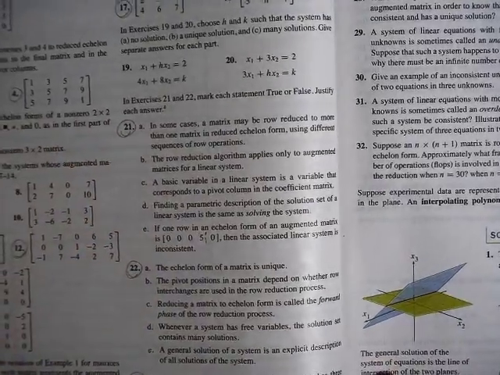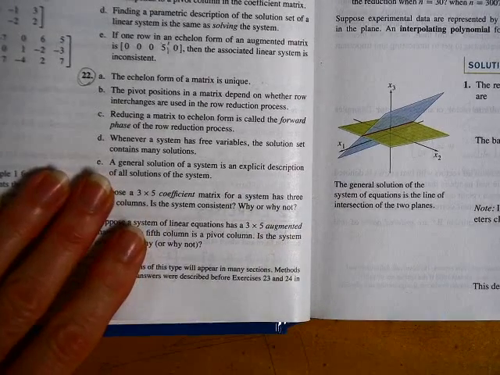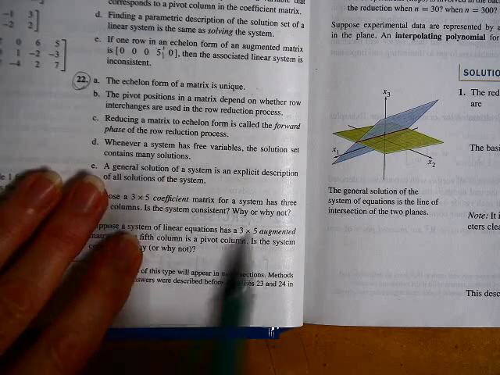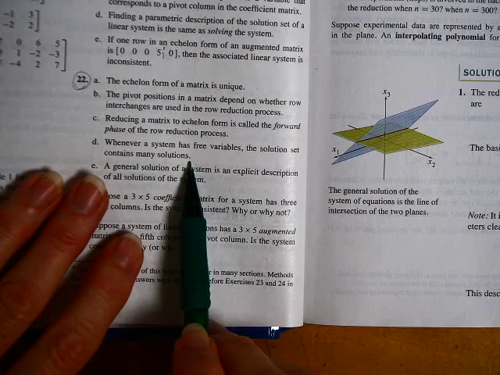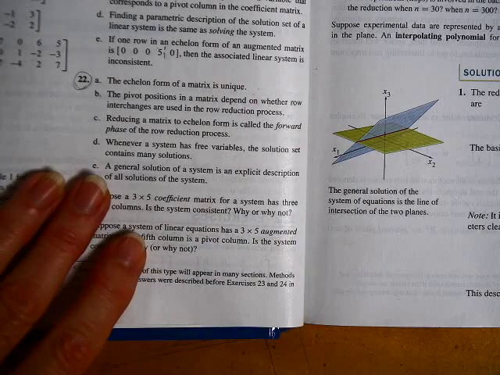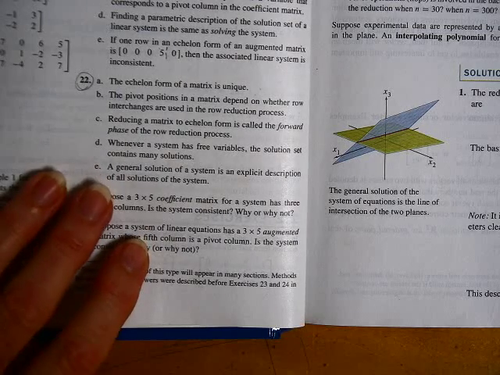They're saying no matter what happens, if you've got free variables, it's going to have a solution. The answer is false because they forgot to say that if it's consistent and has free variables, then it has many solutions. I just like shooting us in the foot. They do.